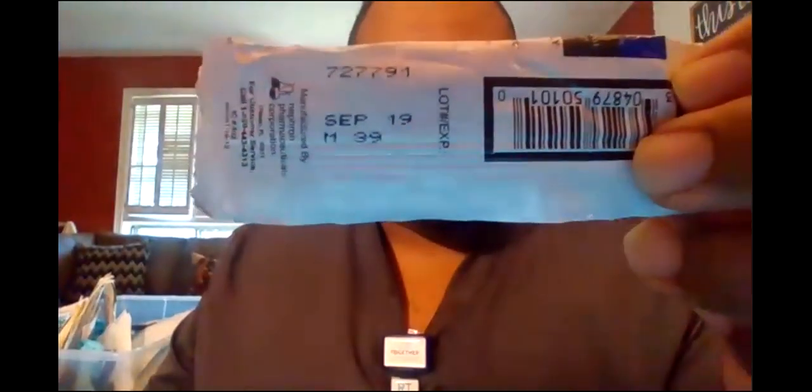So it's easy to look at. And make sure, remember we said always make sure that the medicine is in date. So look at this one. When is the expiration date of this one?